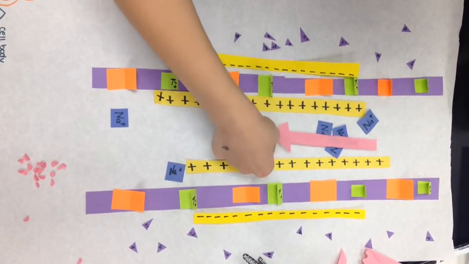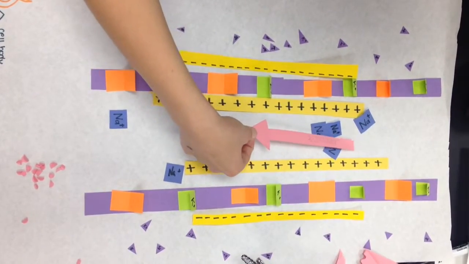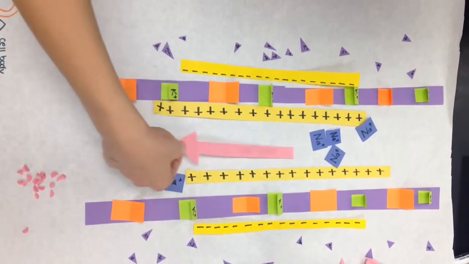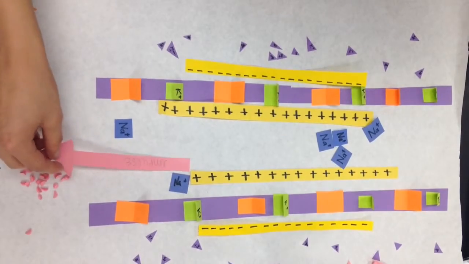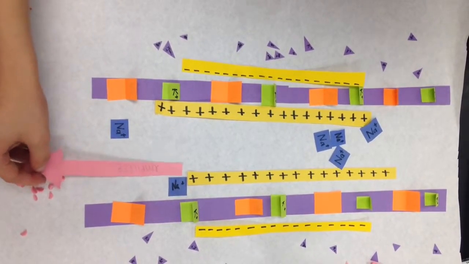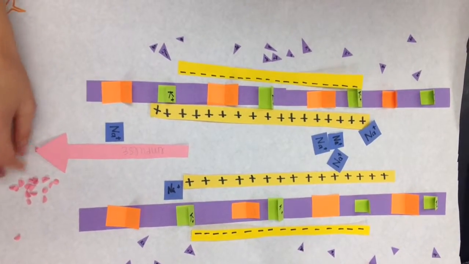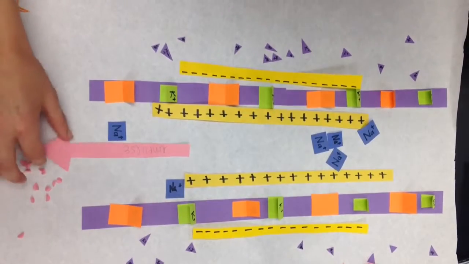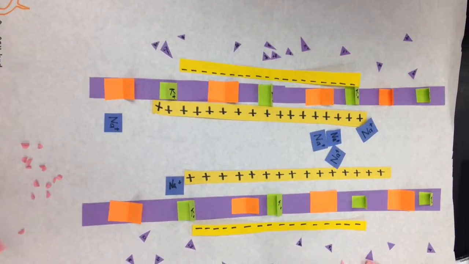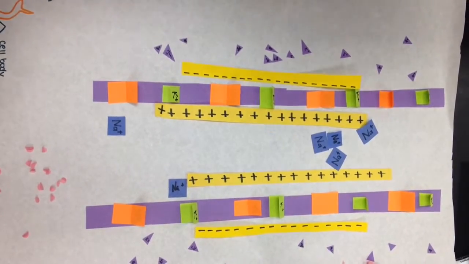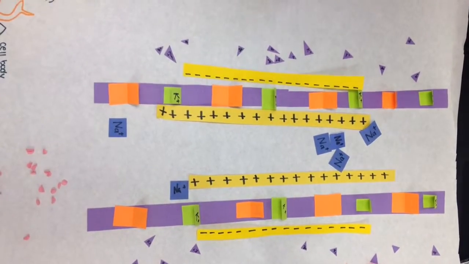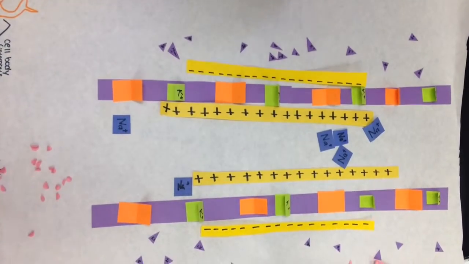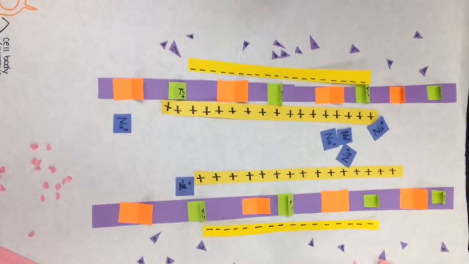And the message continues to move down the neuron, and once it reaches the end, neurotransmitters send the message on to the next cell. So this is how the electrochemical gradient is maintained by a sodium-potassium pump, and how an impulse is sent through a neuron.